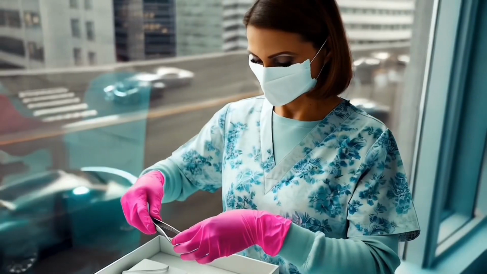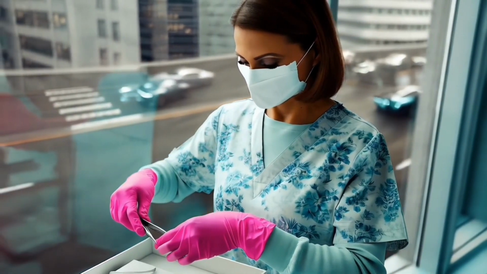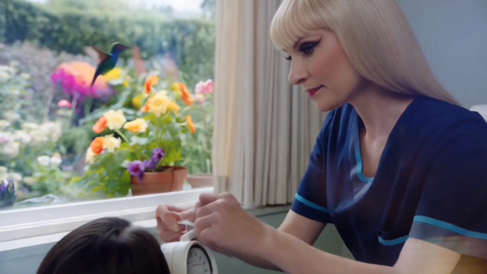What type of surgery uses an extremely cold probe to freeze and kill abnormal cells? Cryosurgery. Cryo means ice cold, frost.